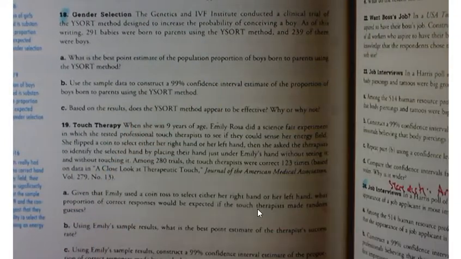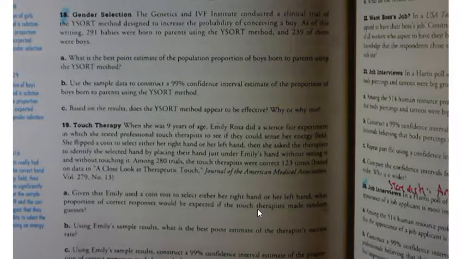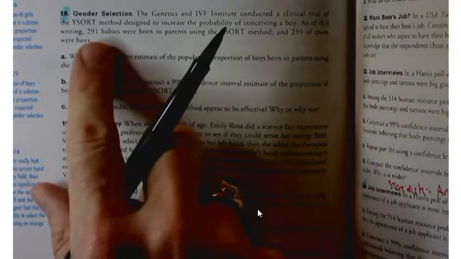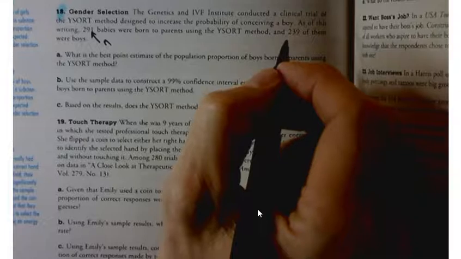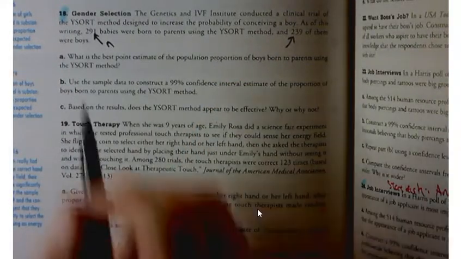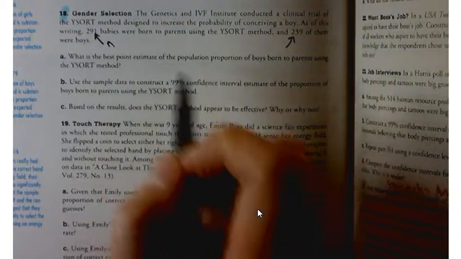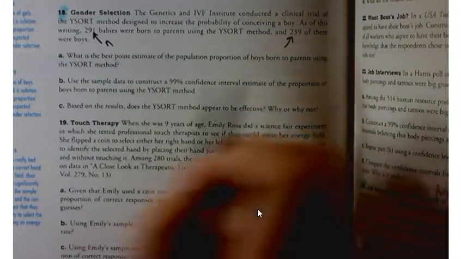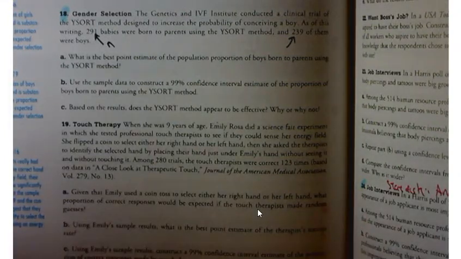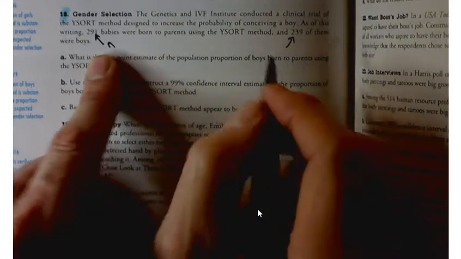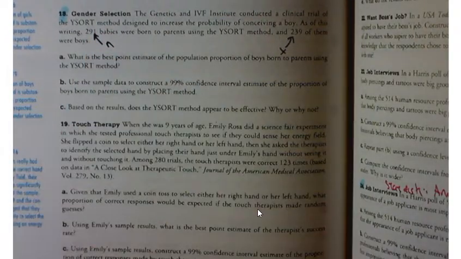The Genetics and IVF Institute conducted a clinical trial of the Y-sort method designed to increase the probability of conceiving a boy. As of this writing, 291 babies were born to parents using the Y-sort method. That's your n. 239 of them were boys. So, what is the best point estimate of the population proportion of boys born to parents using the Y-sort method? So the best estimate is your p hat. And p hat is simply going to be x over n. So this is your x, that's your n.